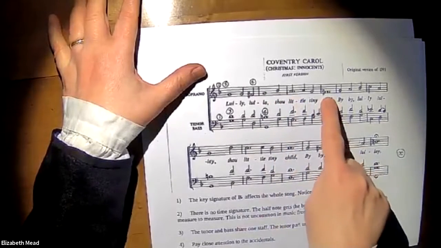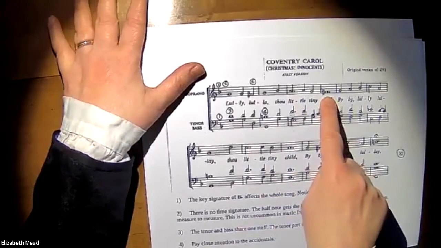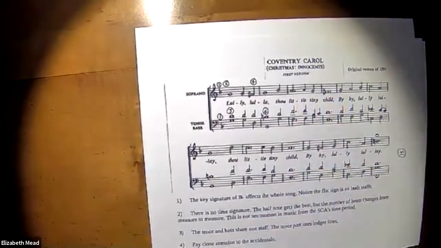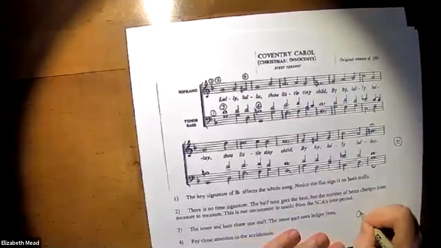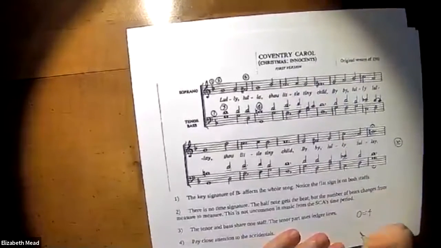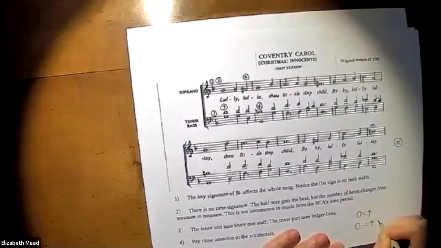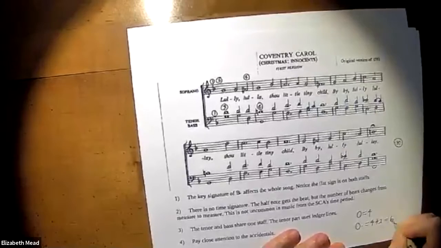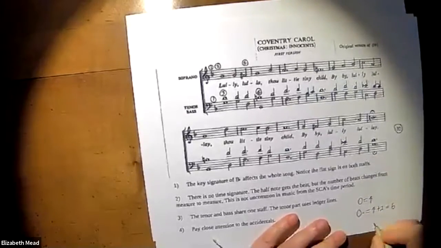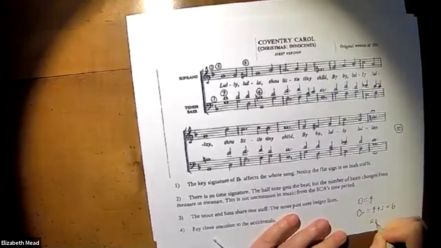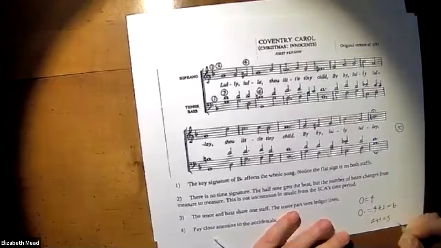So, here's something, a dotted whole note. Well, if a whole note equals 4, then a dotted whole is going to be 4 plus half of 4 is 2, 6. Or if we're in cut time, it's 2 plus 1 equals 3.